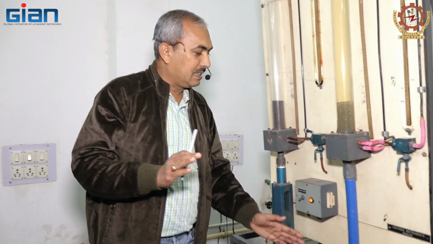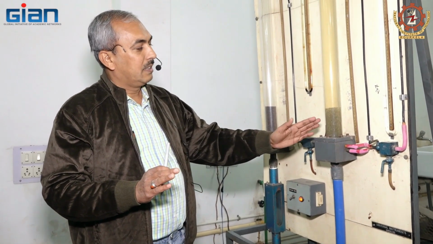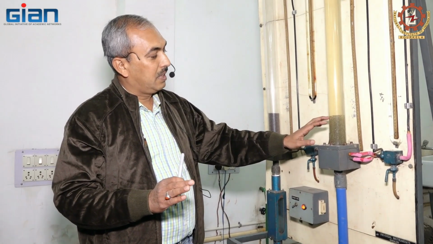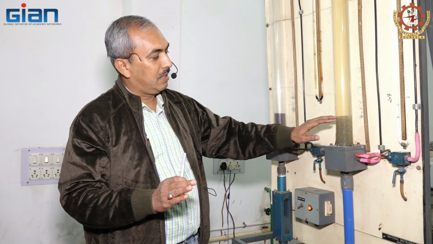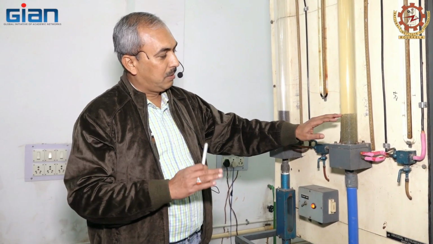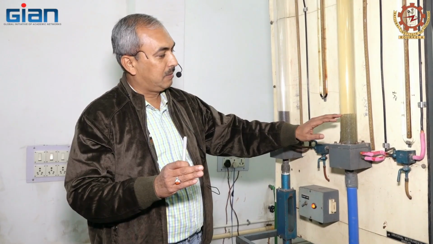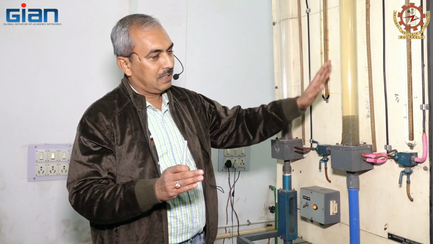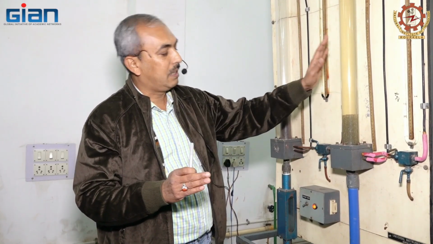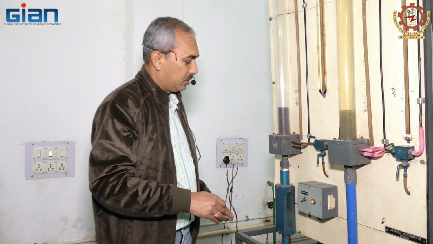And as we increase the liquid velocity through the bed, first there will be no change in the height of the bed until the liquid velocity reaches the minimum fluidization velocity, and beyond the minimum fluidization velocity, if we further increase the liquid velocity, then expansion in the bed will be there. That I am going to show you.